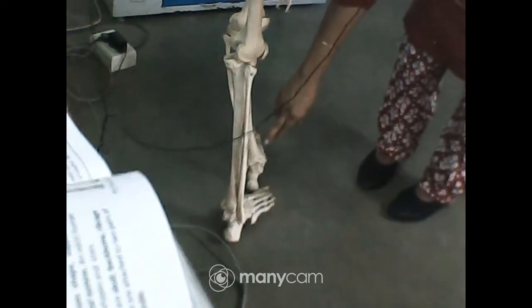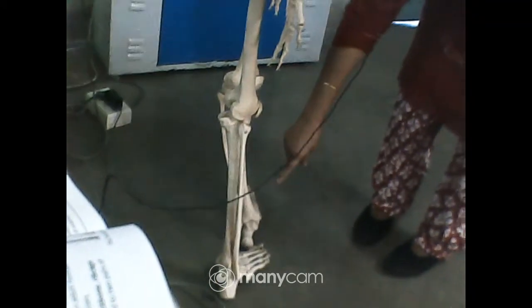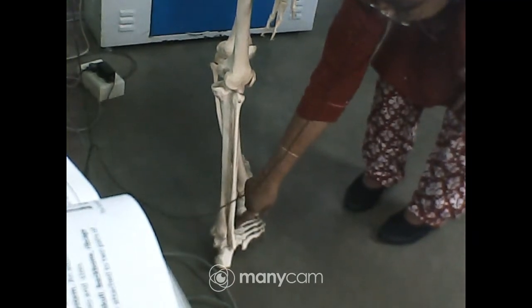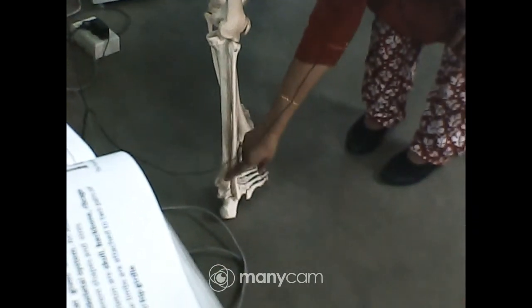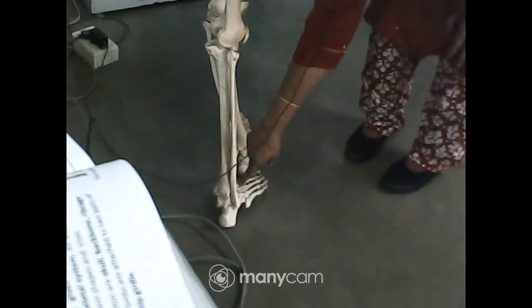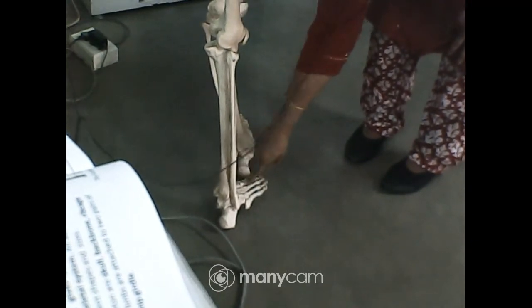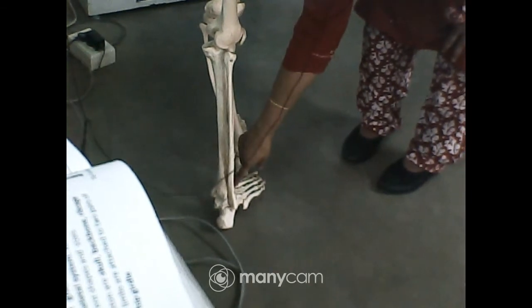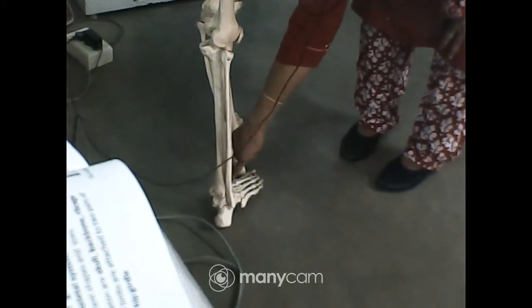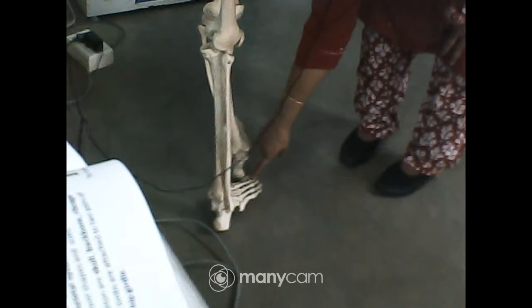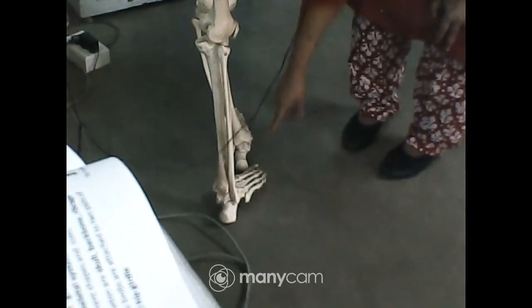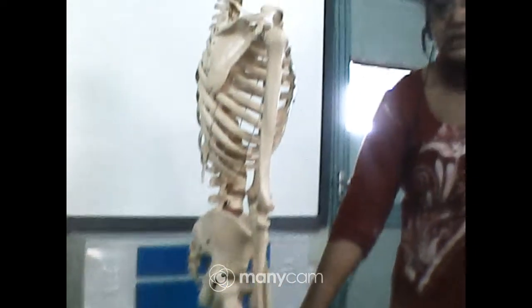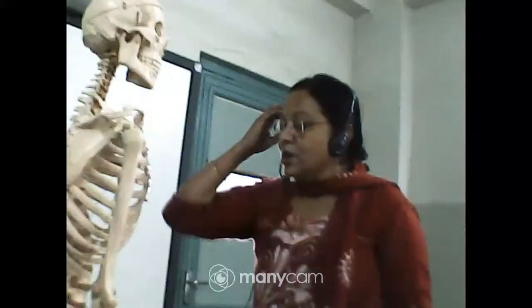Okay, so in the feet, at the ankle part, there are again 8 cartilaginous bones, and these small bones are called the tarsals, then these are the metatarsals, these are the phalanges. So just like our forelimb, this is the structure of the hind limb.